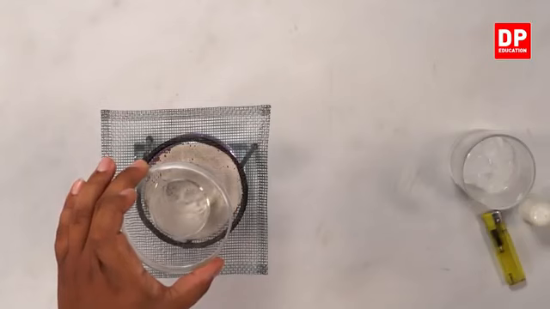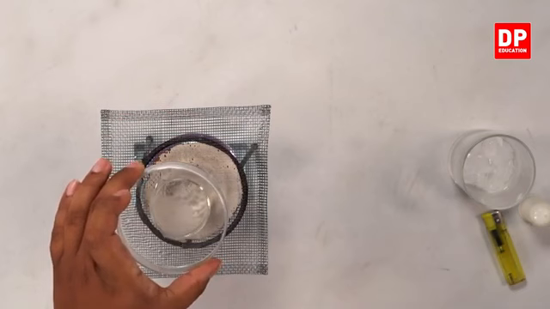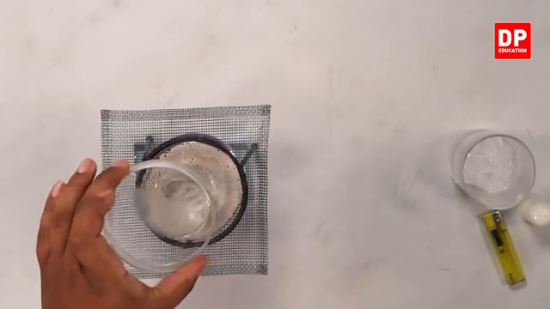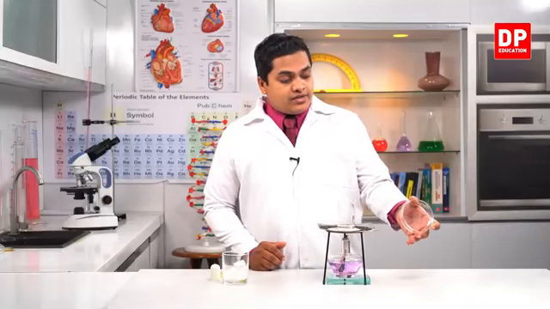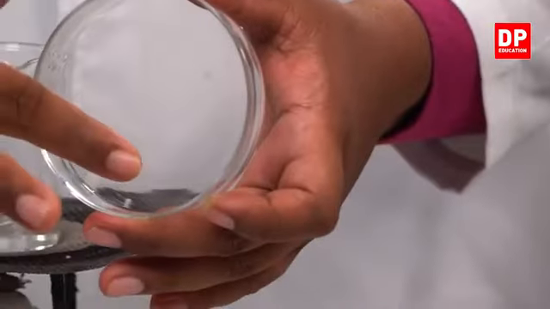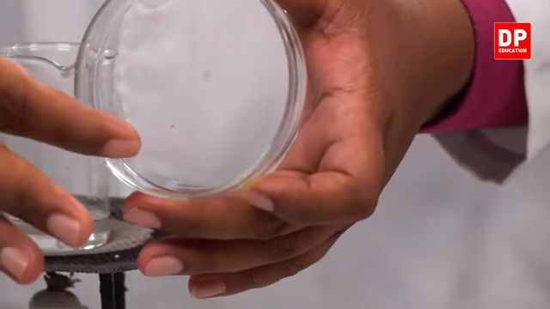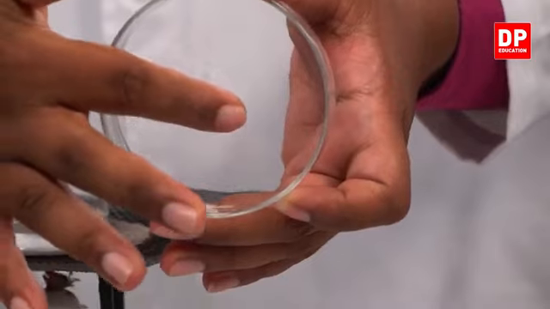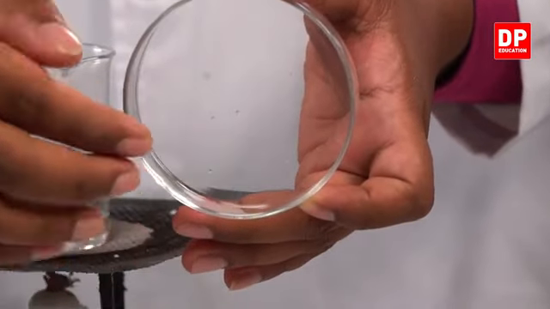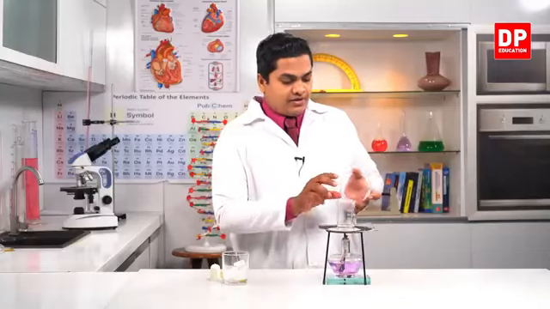These are water vapor, and when it hits the petri dish, it's getting cooled down. See, you can observe it very well. See, there are droplets of water in here, right? So I'll keep it once again.